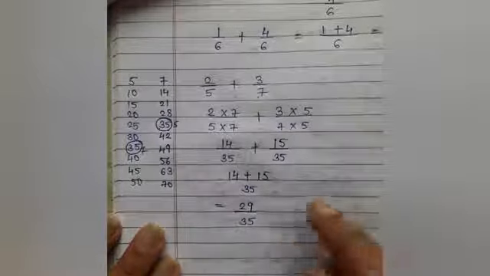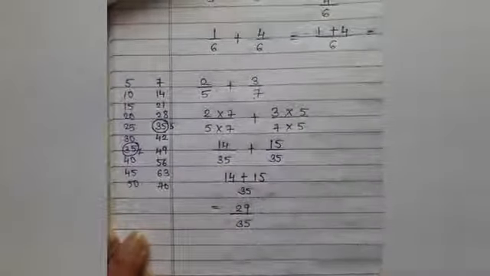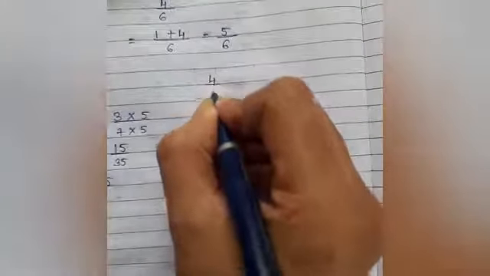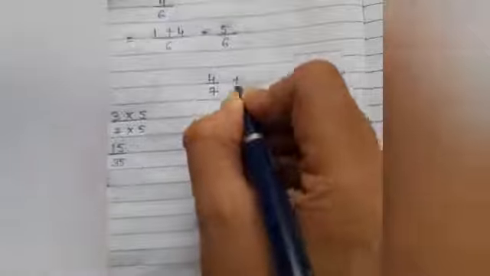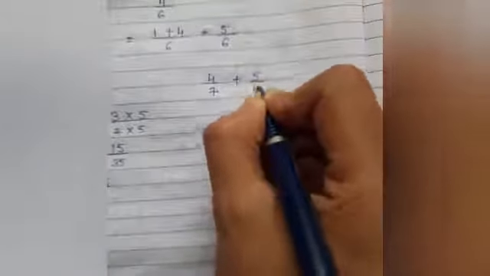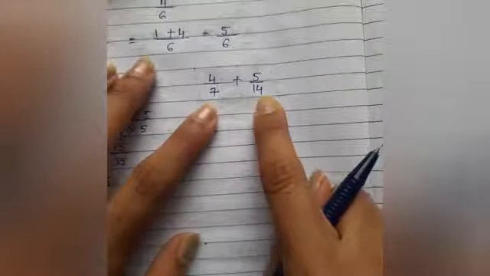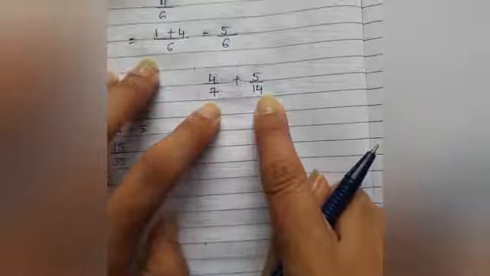Now we'll take another example for better understanding. Suppose the fractions are 4 upon 7 plus 5 upon 14. In this case, we see that they are unlike fractions.